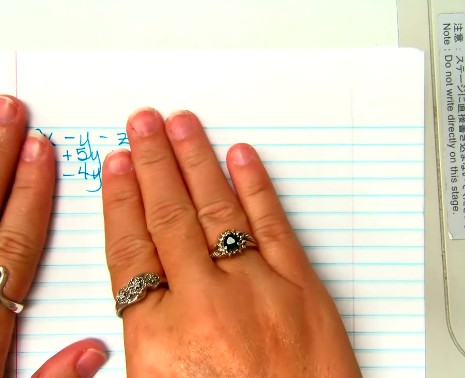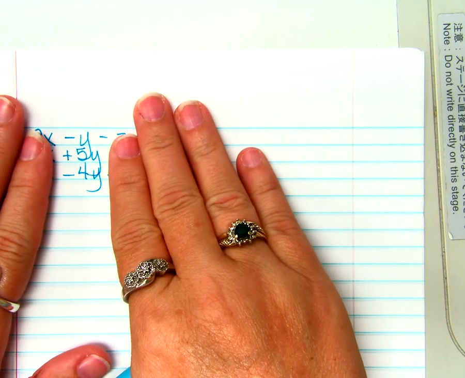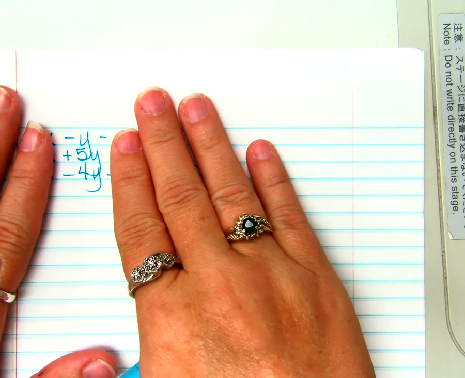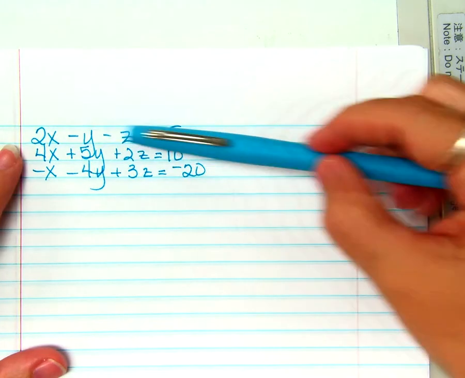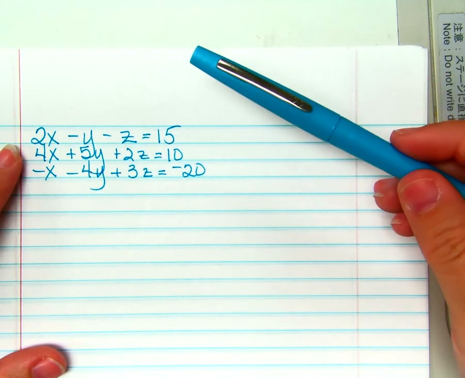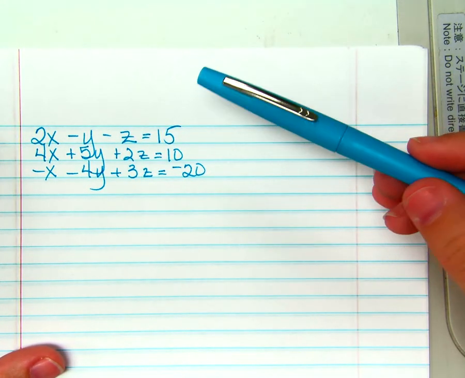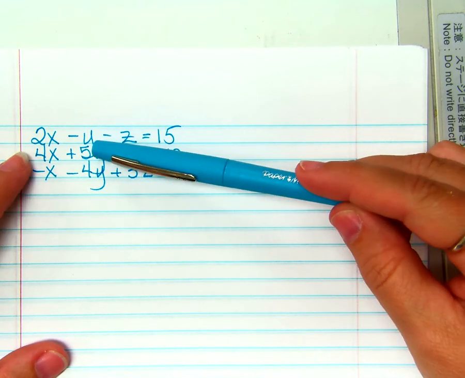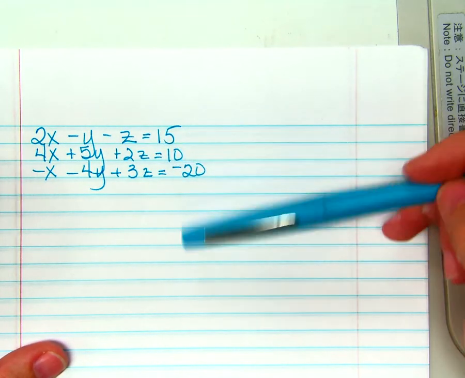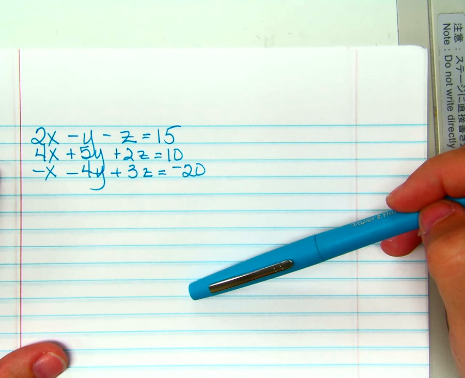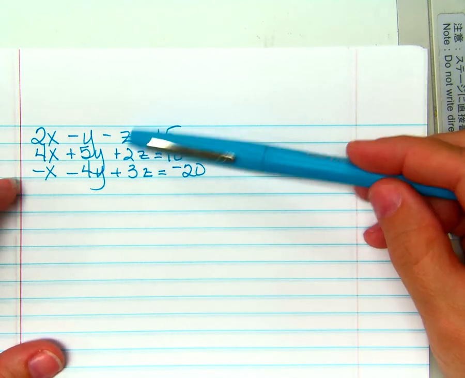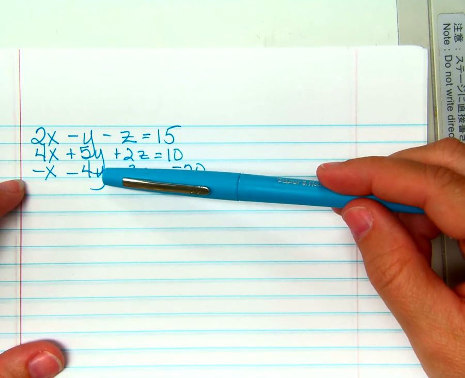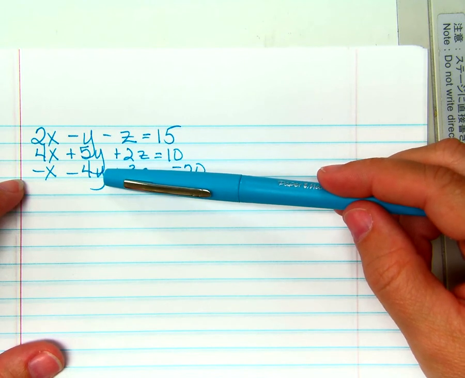So let's pretend that we want to eliminate the y's instead. What would I have to do if I was going to eliminate the y's? So we could multiply the top one by 5 and then combine the top two. And remember what I said, we've got to eliminate the y twice. We already used the top one and the middle one, multiplying by 5. What else would we have to do? Multiply the top one by -4 and combine it with the bottom one? Absolutely. Does that make sense?